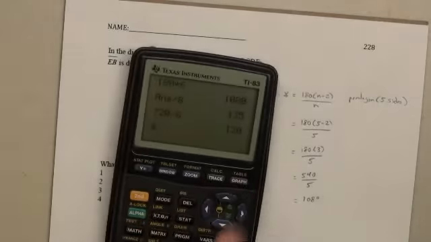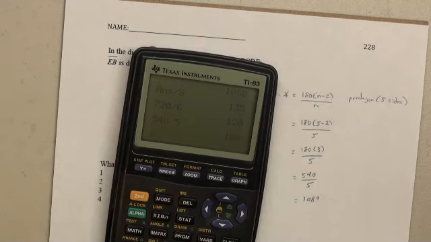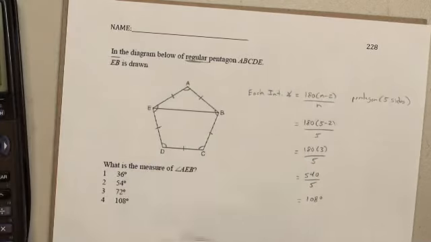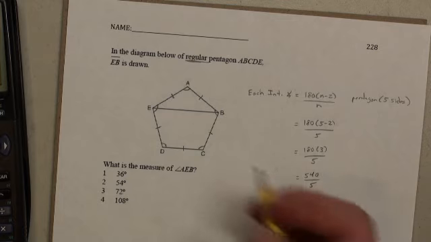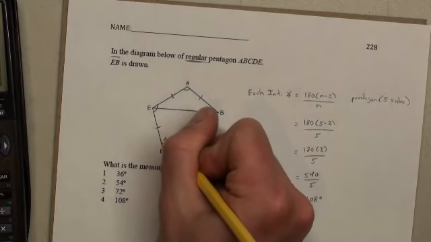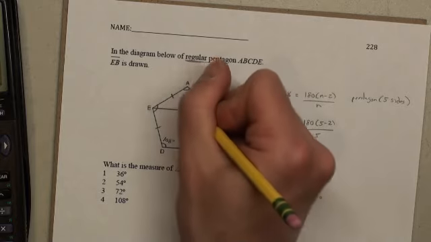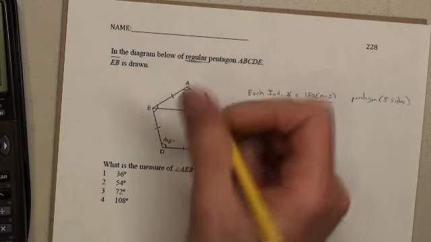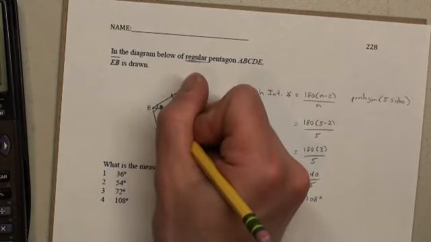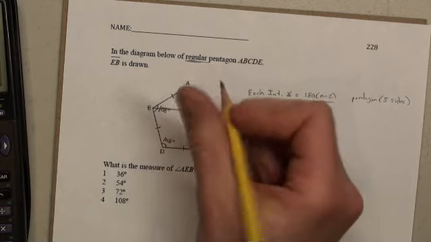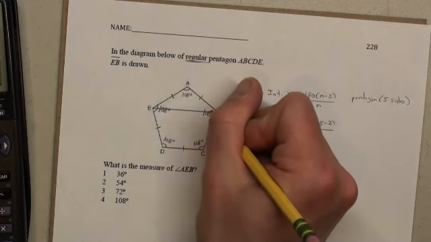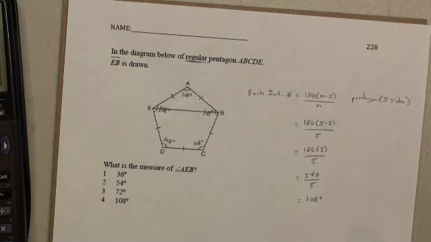Let's just double check that. 108. So that means that this angle is 108, this angle is 108, this angle is 108, this whole angle is 108, and this whole angle is 108.